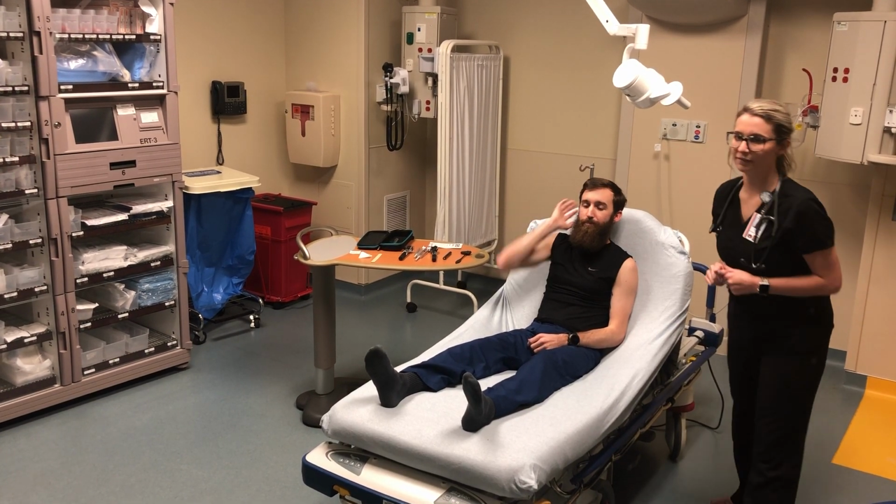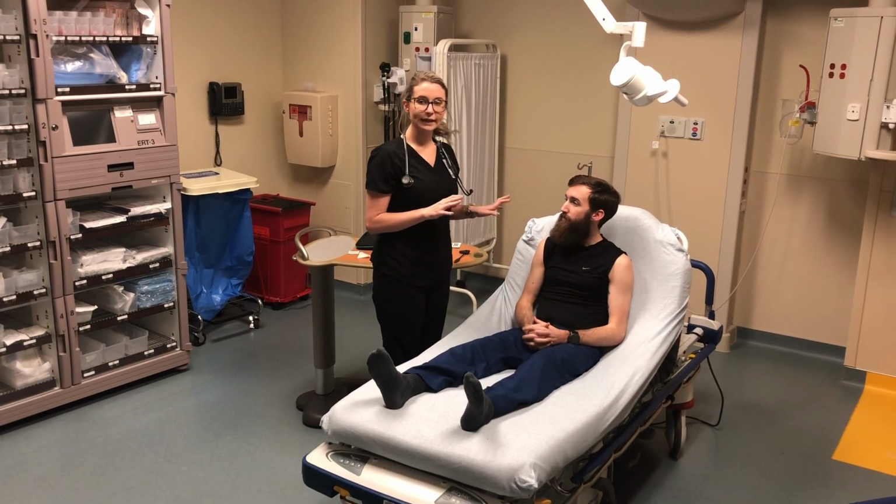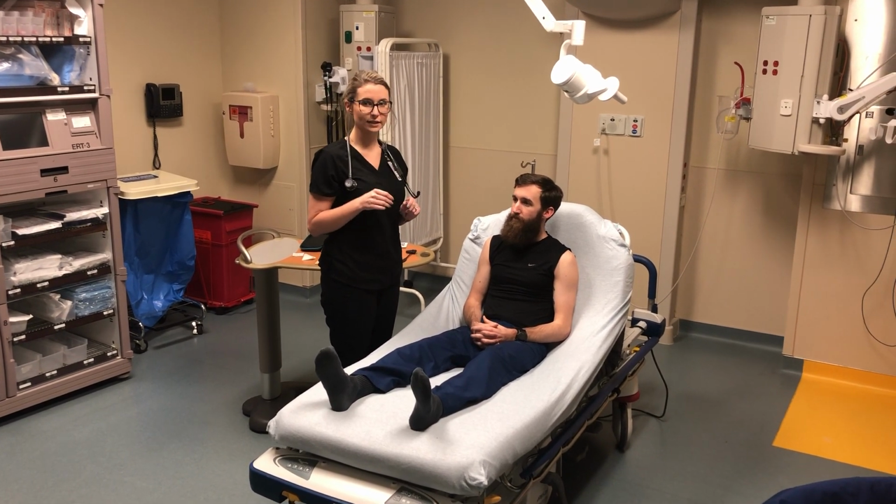All right, perfect. All right, so the ear is appropriate. The tympanic membrane is intact, so we will move on to the nose.